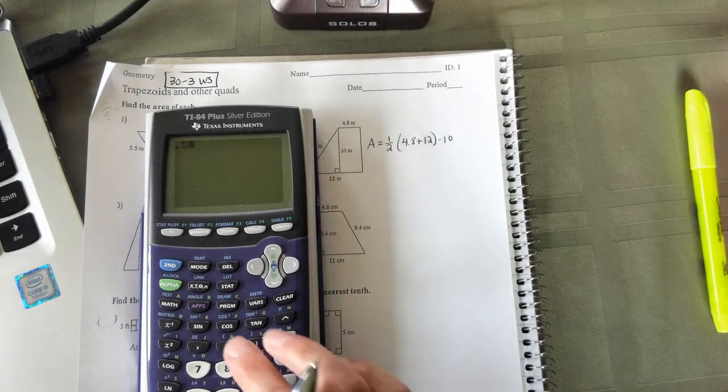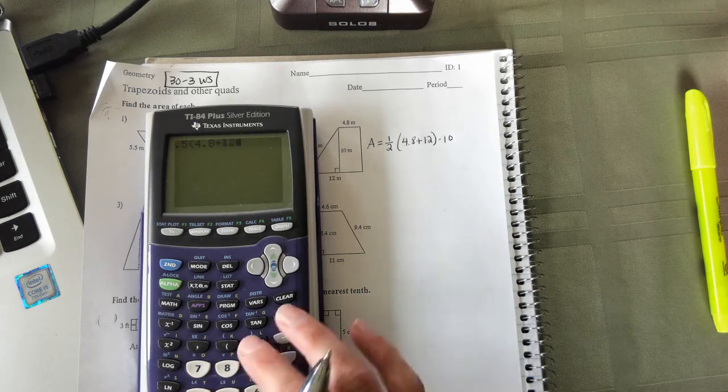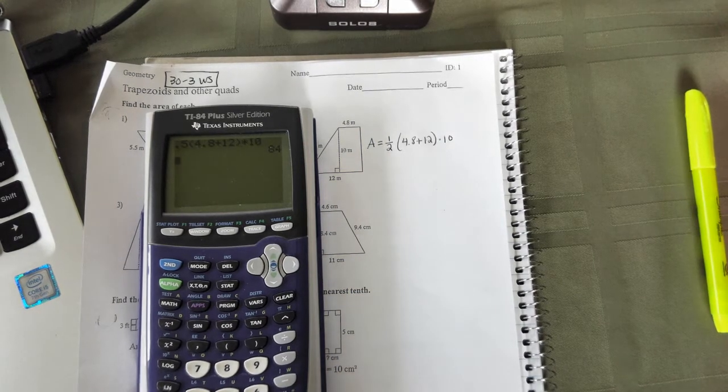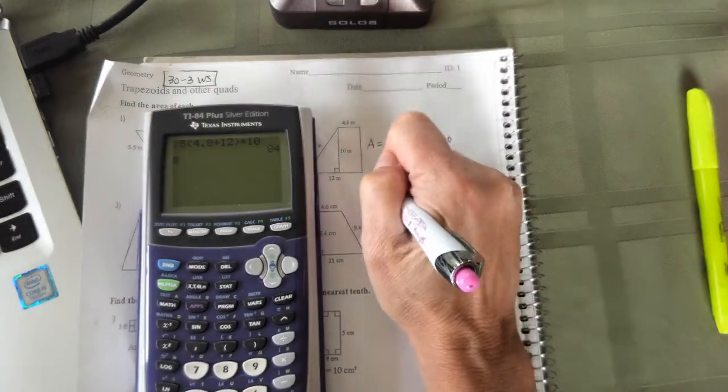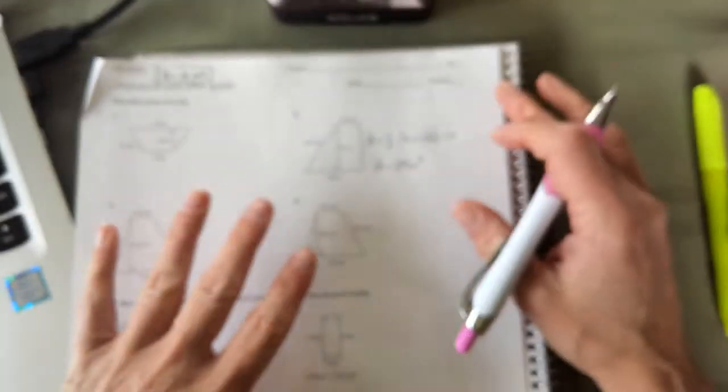So I'm going to go 0.5, open a parenthesis, 4.8 plus 12, close my parenthesis, times 10. It's really that simple. So our area is 84. Remember, our units are squared because we're talking about two-dimensional analysis on these pictures.